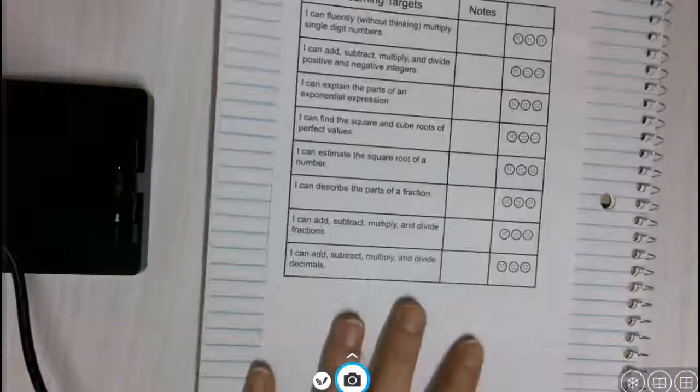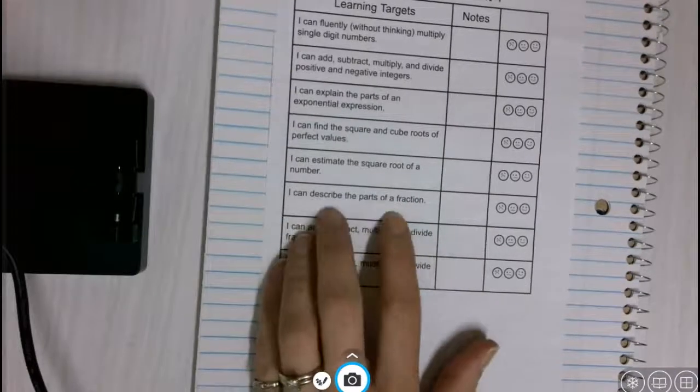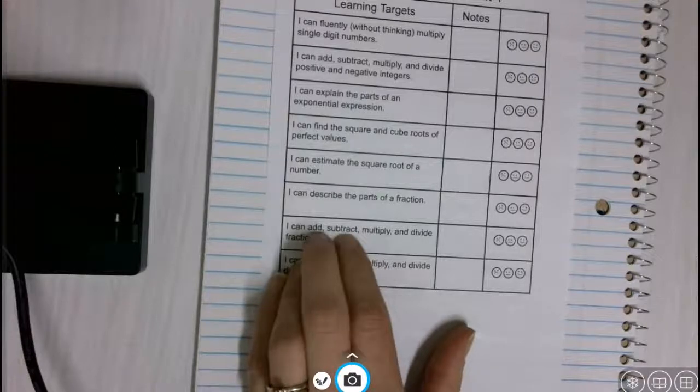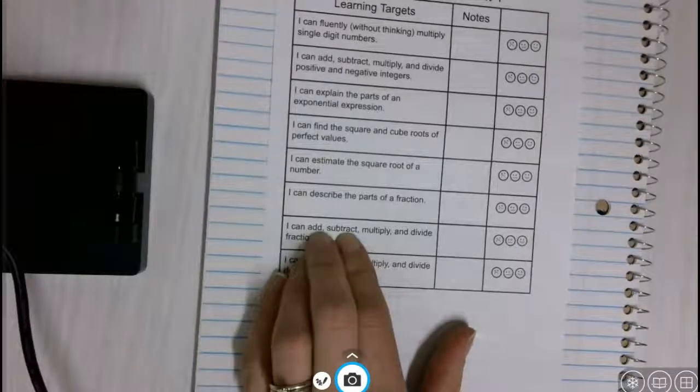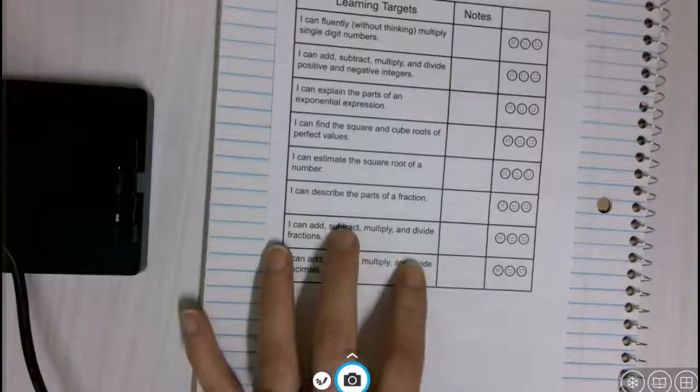Alright, here in this video we're really going to walk through our next little chunk of our first unit. And we always want to start with our learning targets, so these should always be in the first part of your notebook. So today we're going to go through the parts of a fraction, and then we're going to start with adding and subtracting fractions. In the next video is where we're going to go through multiplying and dividing, so today we're just going to add and subtract.